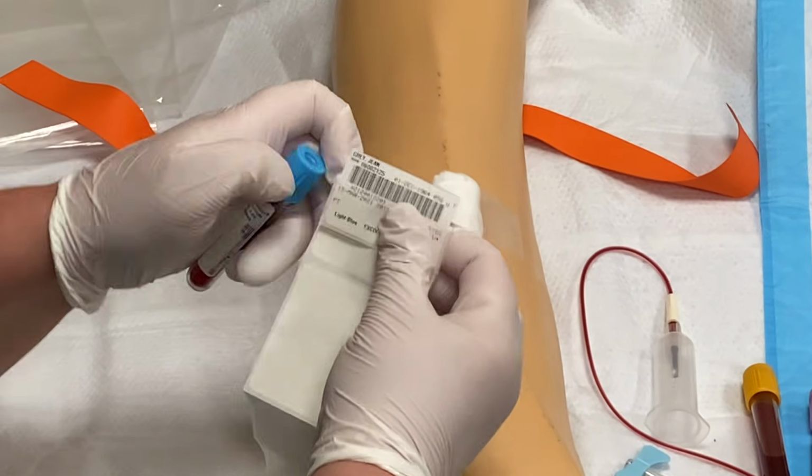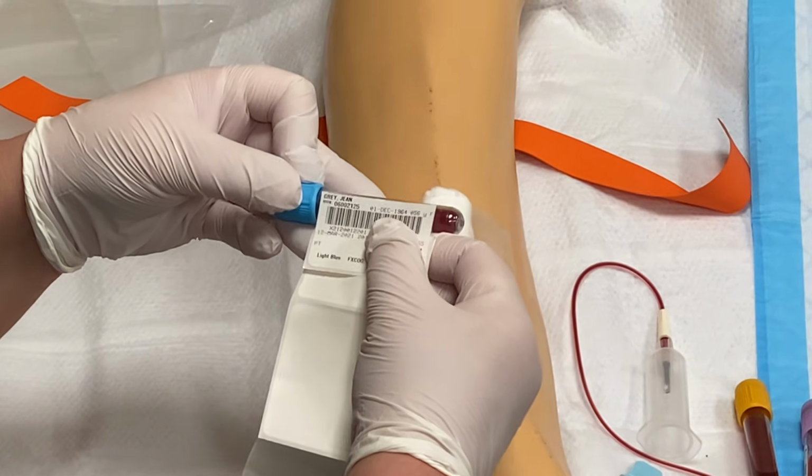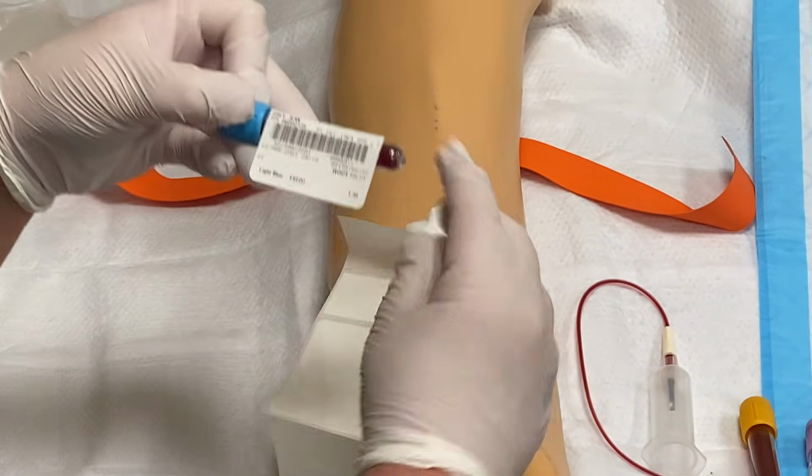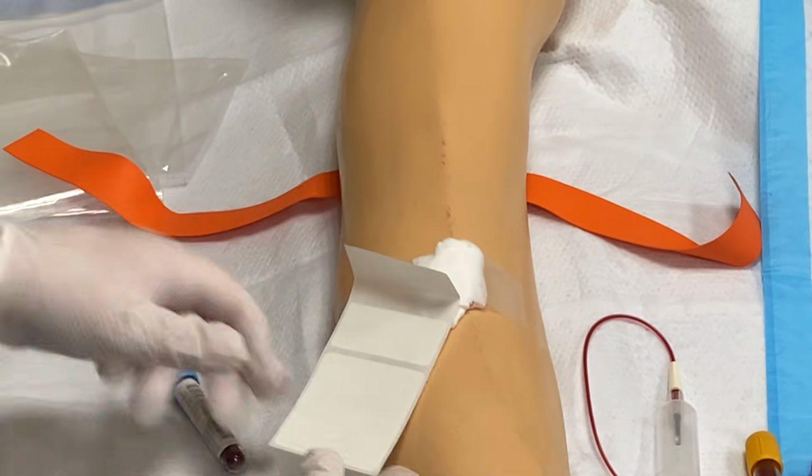I like to bend my labels back. The patient's name always goes towards the colored top of the tube, and I'm gonna cover the manufacturer's label. So I can spin that around, and my blue tube is labeled.